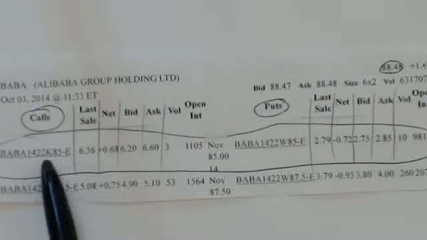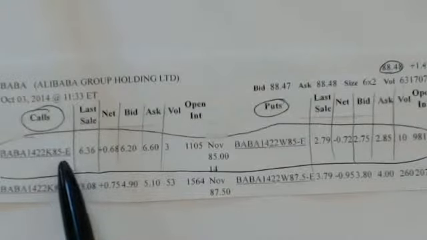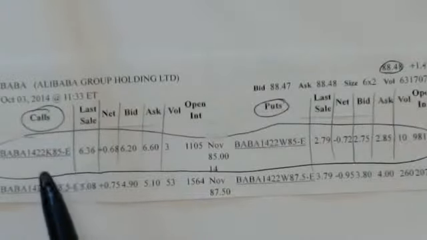You can also figure that out from the actual ticker symbol. K stands for November call options. 85 stands for the strike. And they all have the -E, so don't worry about the -E. It doesn't tell you anything.